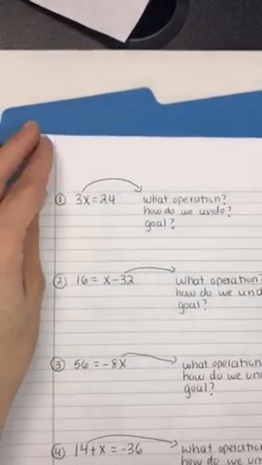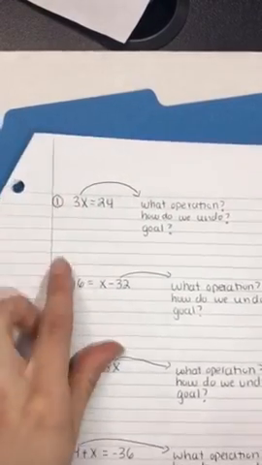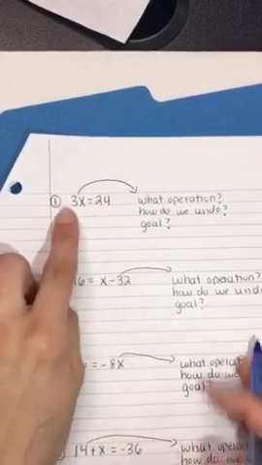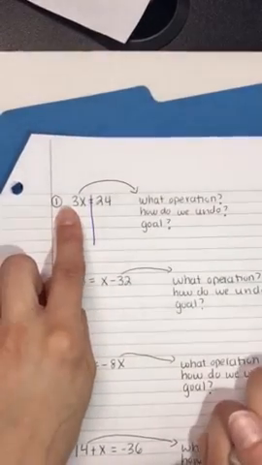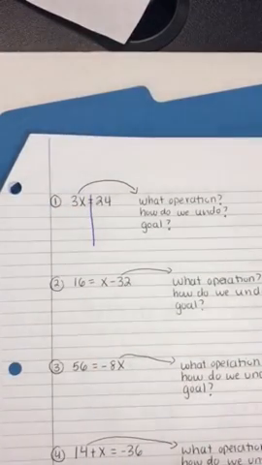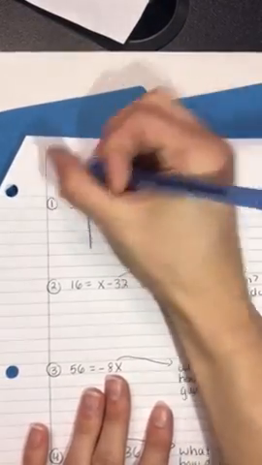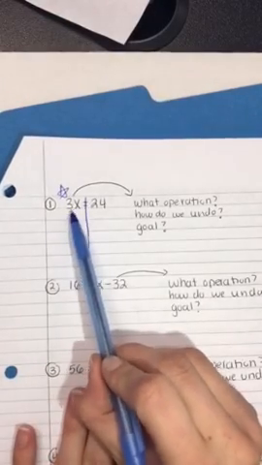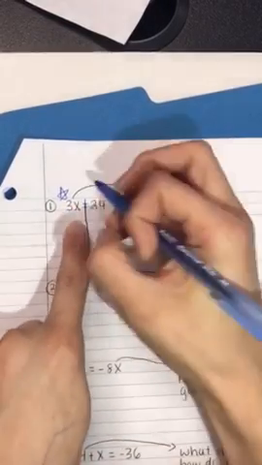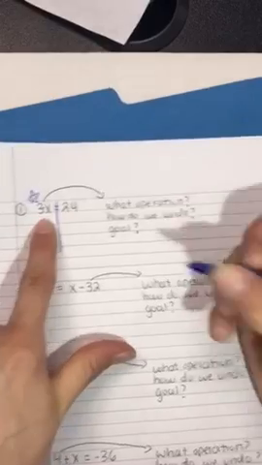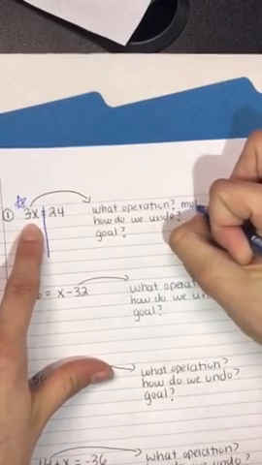Okay, now this is what it would look like in an equation. The first thing I would do if I see an equation I'm solving is draw the river. And the second thing I need to note is what operations are happening. So I find my variable's on this side, and I need to know what operation is currently happening. If 3 and x are smushed, that means it's multiplication.